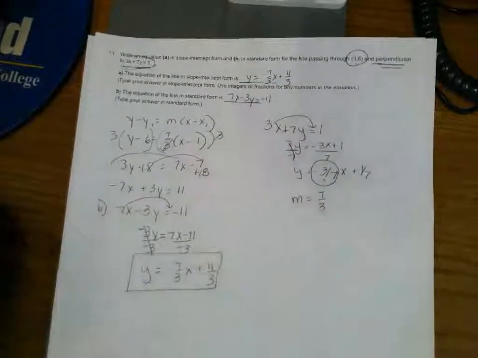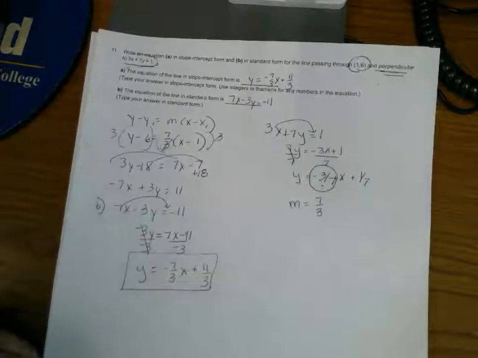All right, lots of practice with manipulating the algebra, rearranging. I hope that helps.